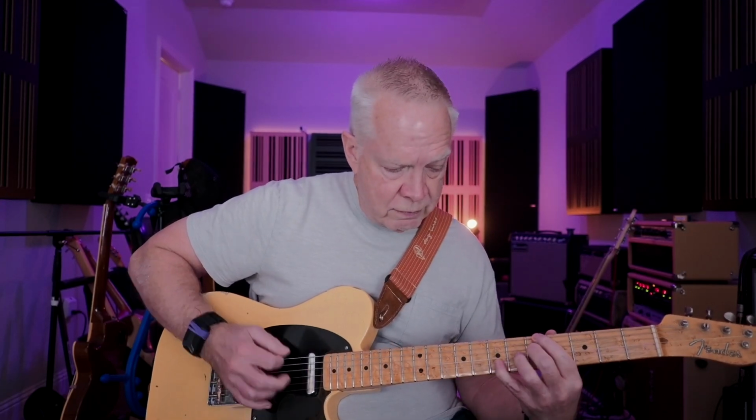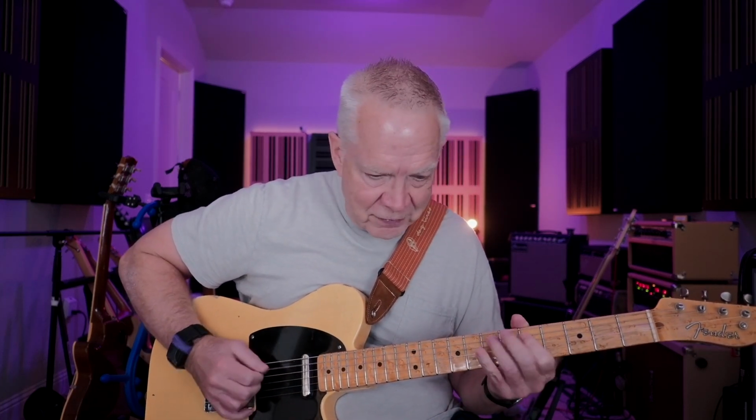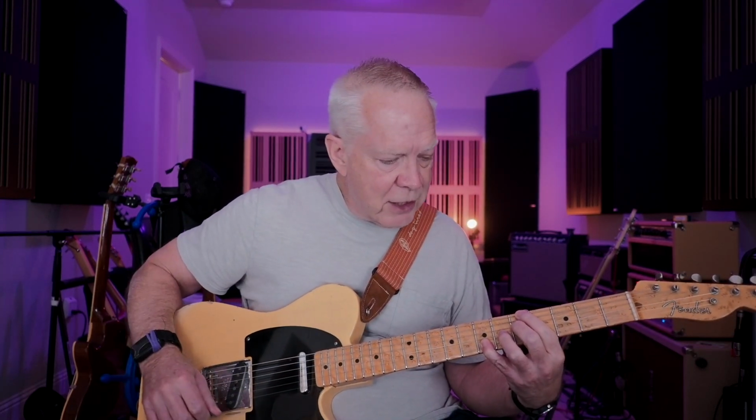Now, we're all familiar with the major pentatonic. I'm in the key of A. Major pentatonic. That's the position we all know. Or the minor pentatonic. We're all familiar with that for sure. And when we play the blues, we typically stay within the major and minor pentatonics.